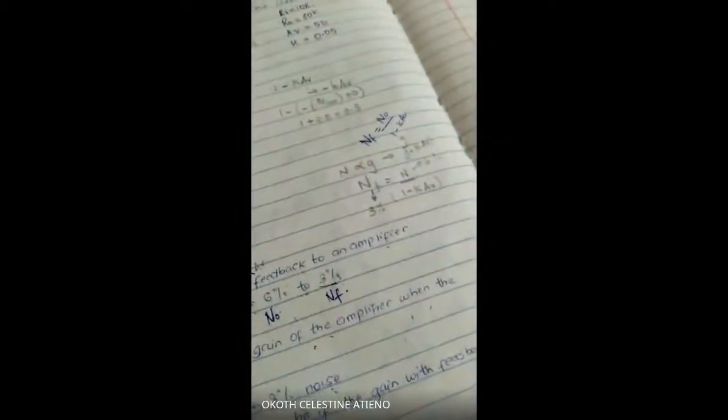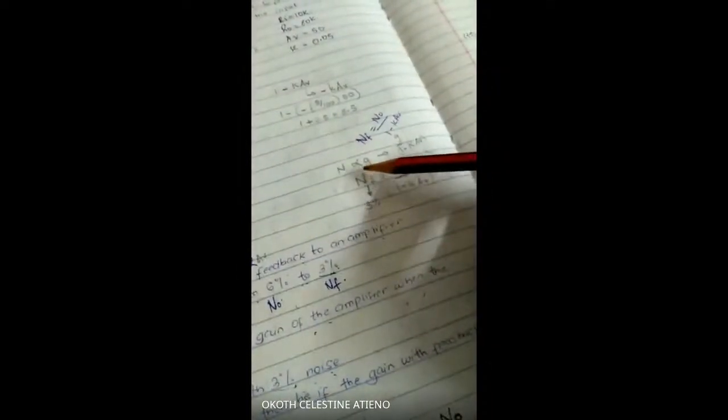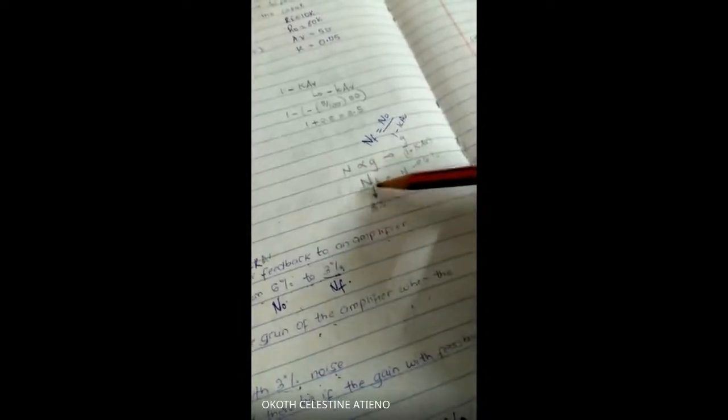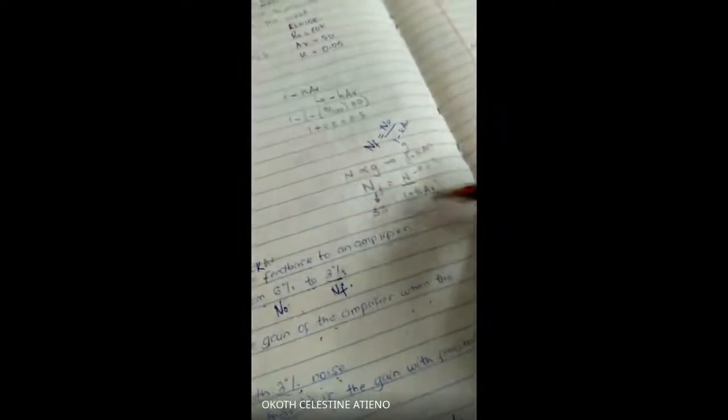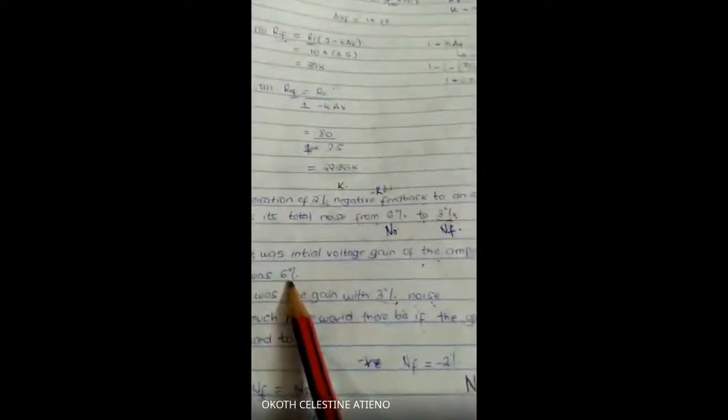I hope you understand why this is 3 and why this is 6, because with negative feedback, the noise will be reduced by this factor. So what was the initial voltage gain of the amplifier when the noise was 6? So voltage gain is just that.